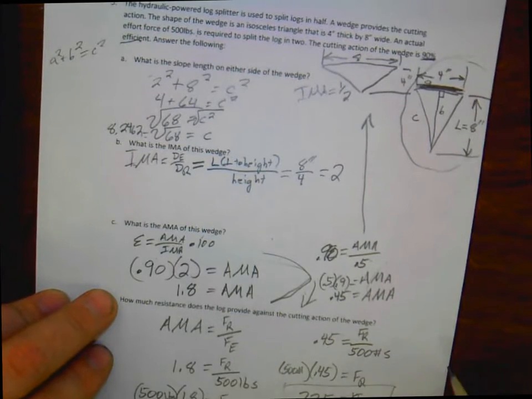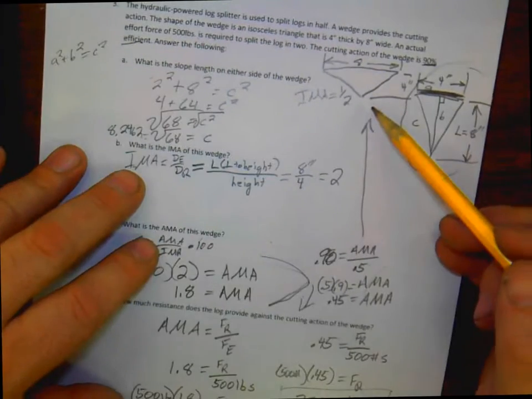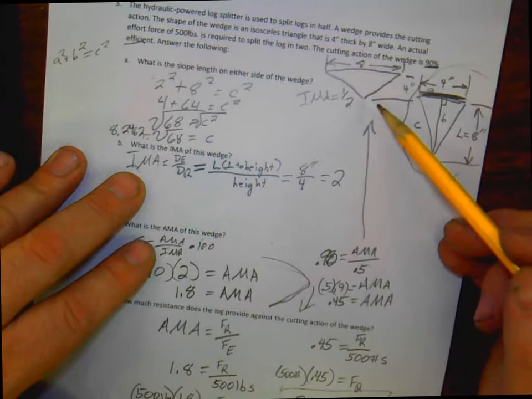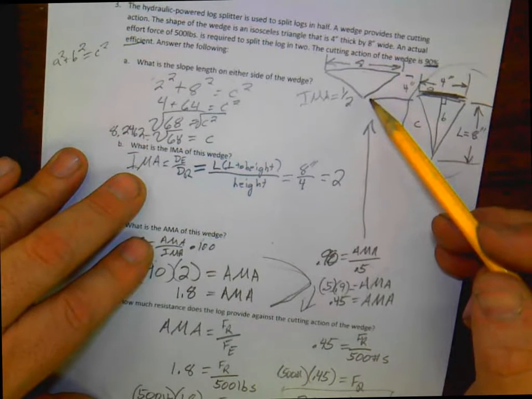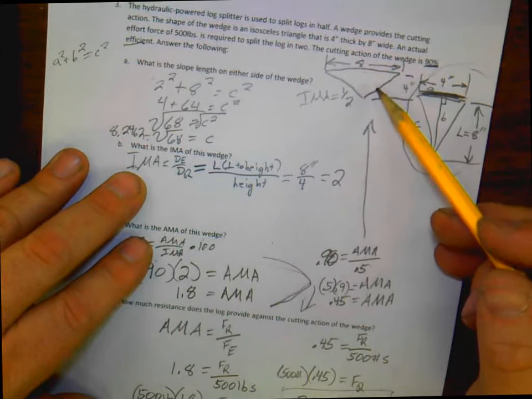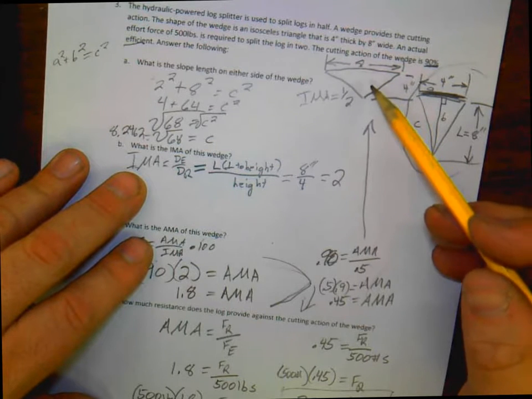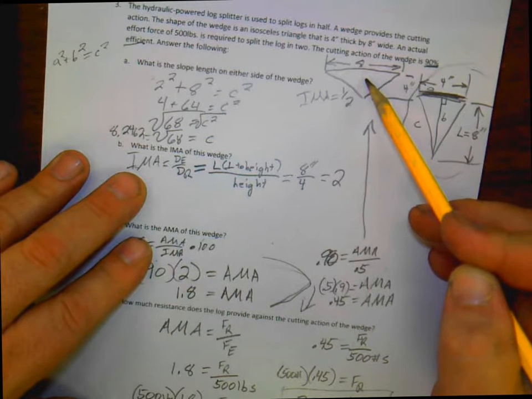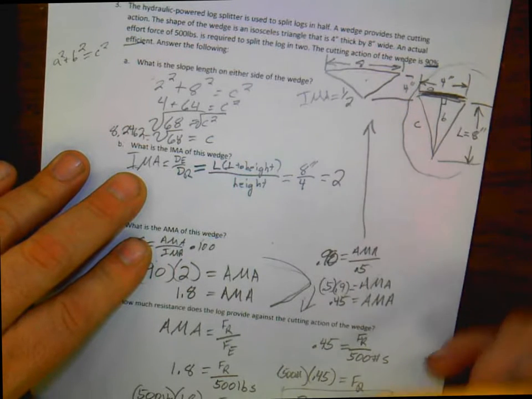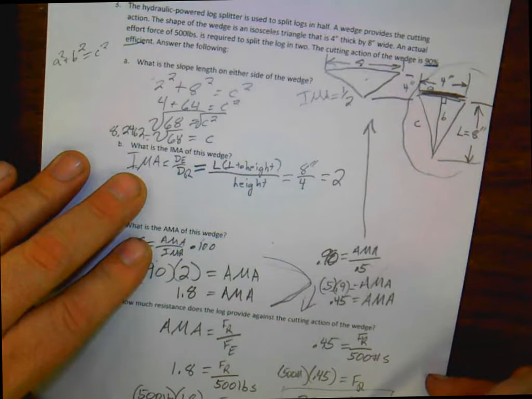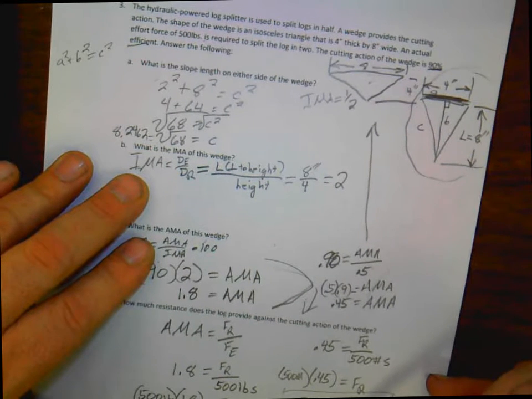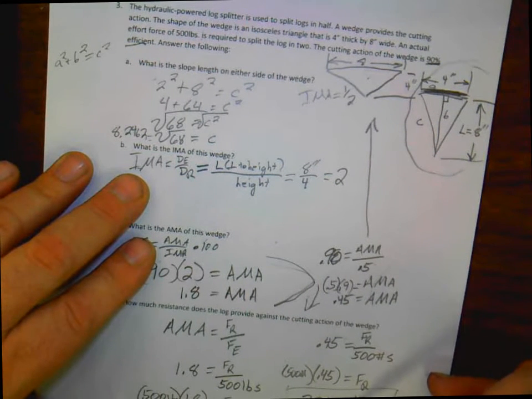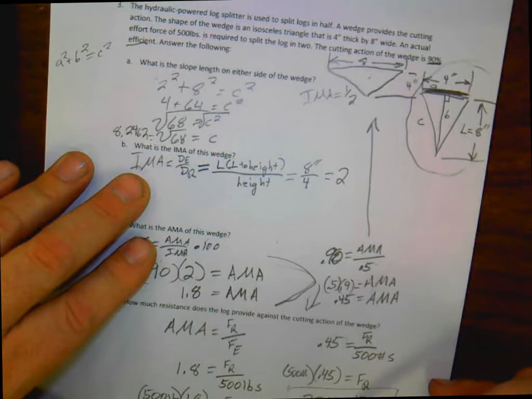Well, in reality, when we're talking about these mechanical advantages, we definitely want to try to use less effort force. So that's why I think that the shape of the wedge that they are looking for is this one, because the force that we use is going to be a lot less than the resistance force, and we would gain that type of mechanical advantage.